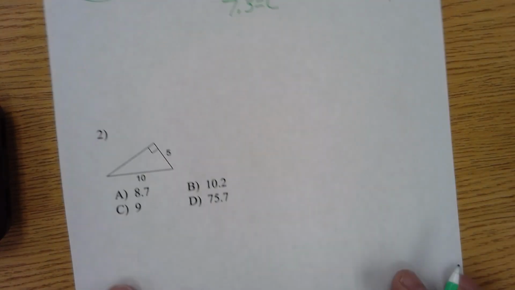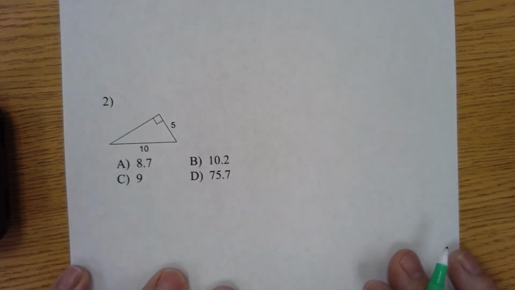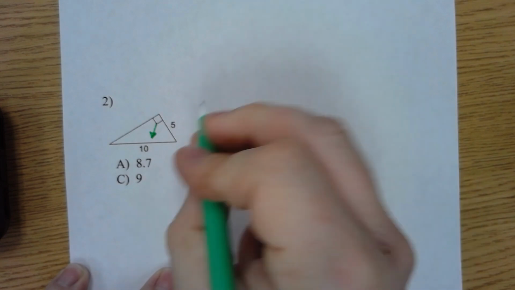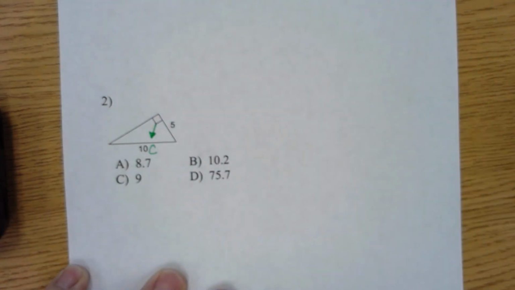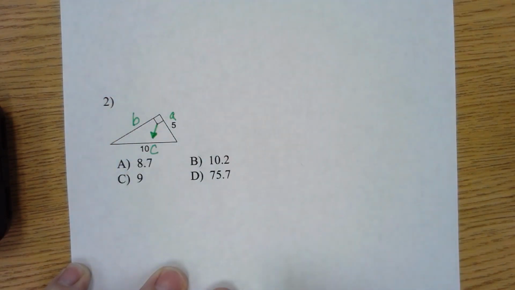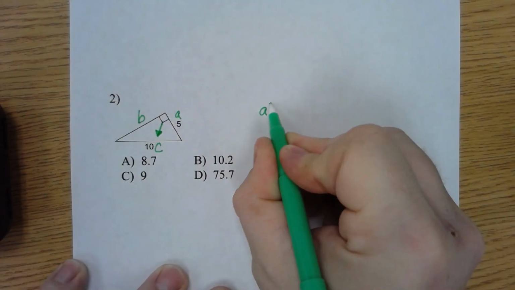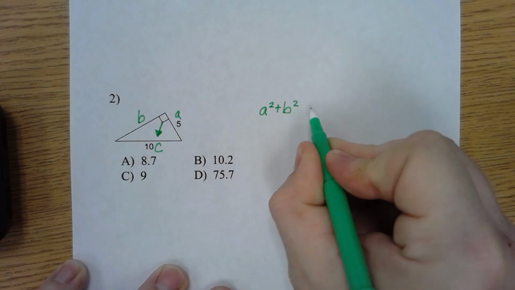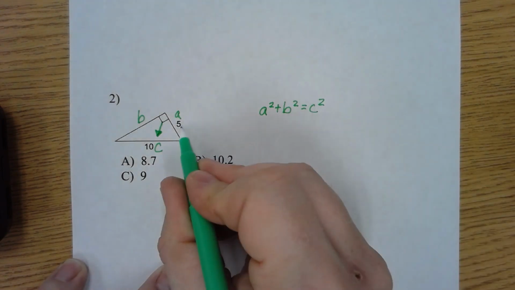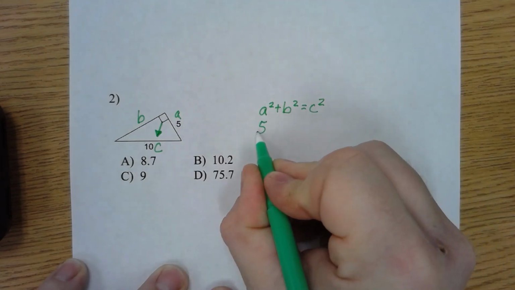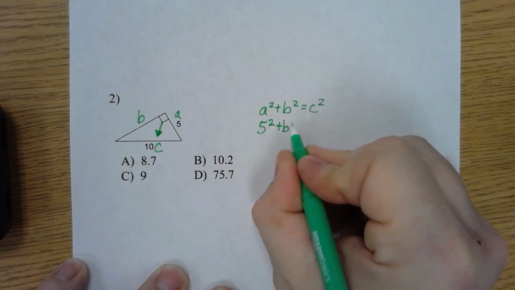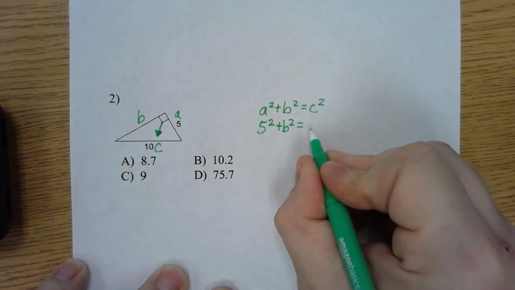Then number 2, same thing. First we label: we identify our right angle, draw our arrow across to the hypotenuse, label that C, and then this can be A and this can be B. Again, write our formula, A squared plus B squared equals C squared. Plug in our values. We know the value of A is 5, and don't forget to square it. B is unknown, so it remains a variable. And the value of C is 10, so 10 squared.